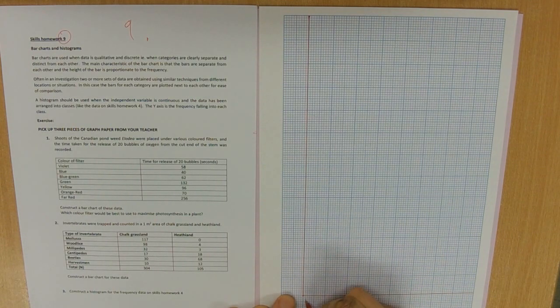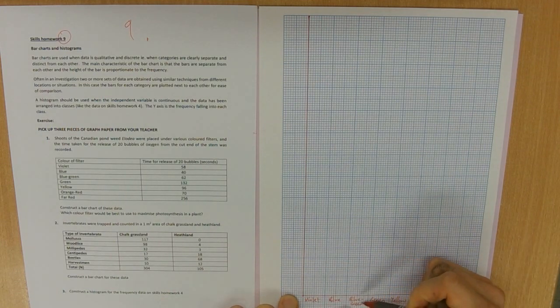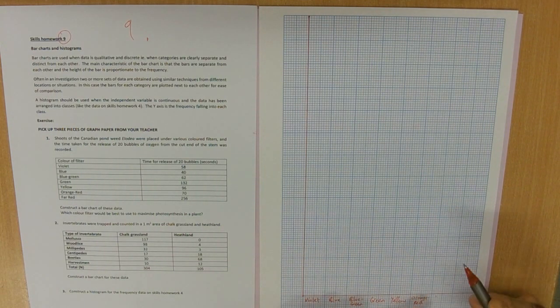So we've got violet, blue, blue-green, green, yellow, orange, red, and far red. Violet, blue, blue-green, green, yellow, orange, red, and far red.